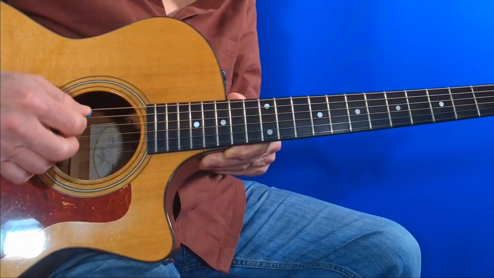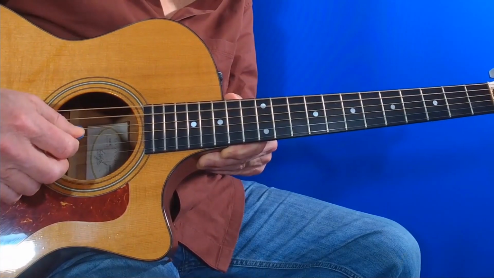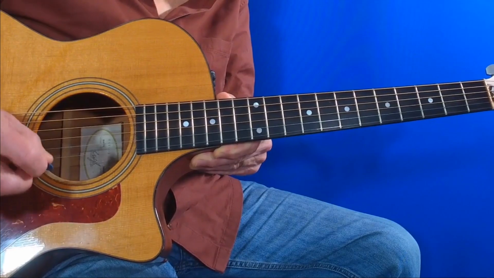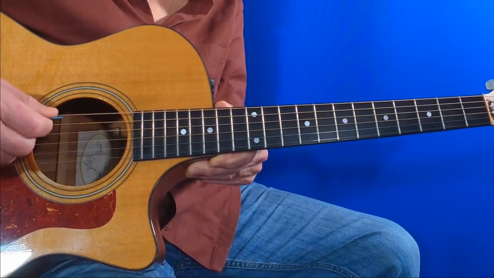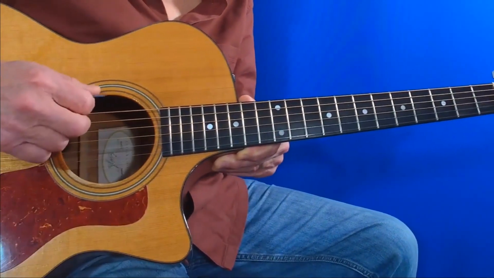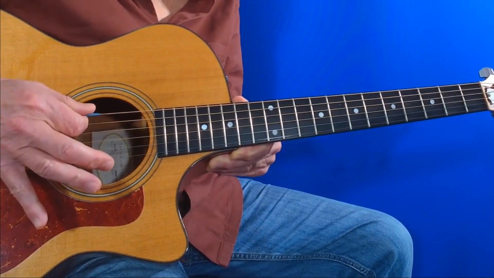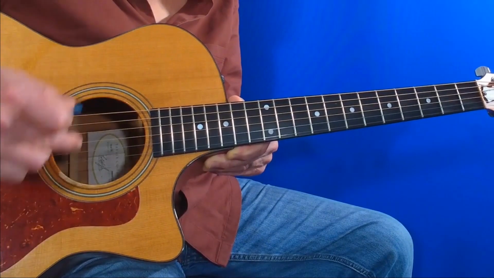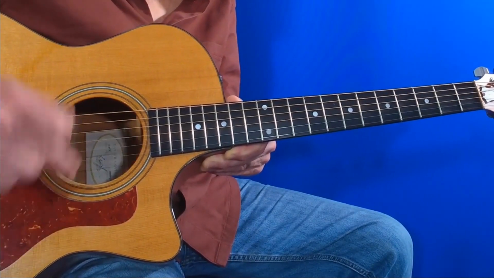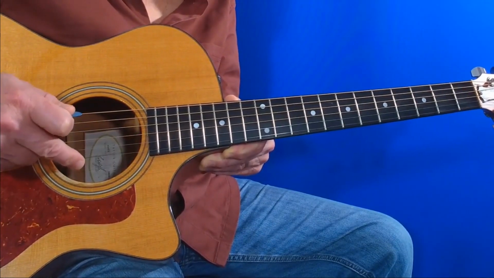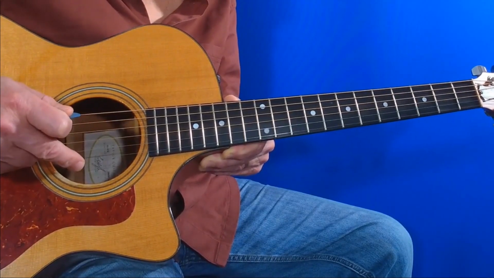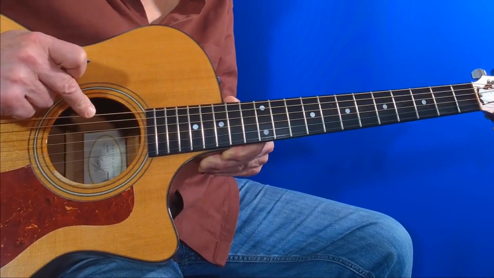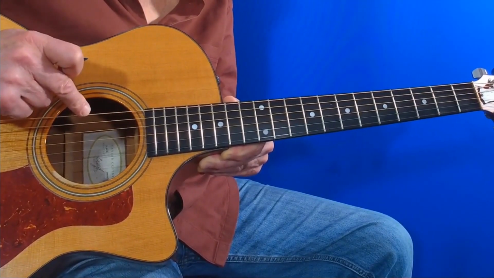So one common cause for confusion on the guitar is the fact that the pitch of the strings gets higher as we move down the strings. And that's why we call this string here the top string, even though it's at the bottom, and this one the bottom string, even though it's at the top.